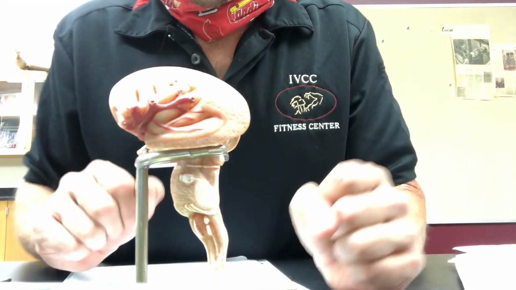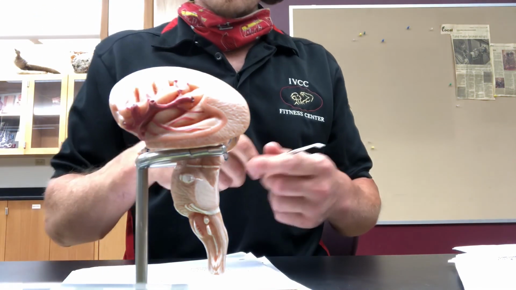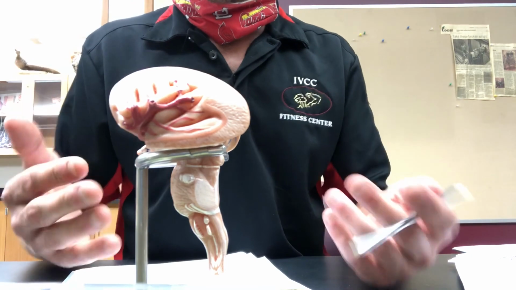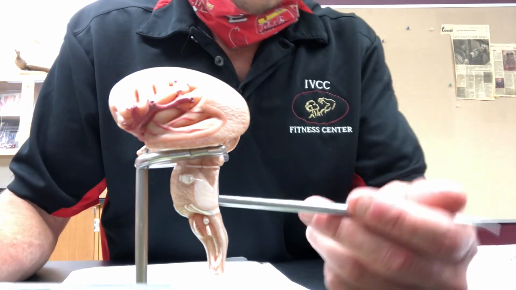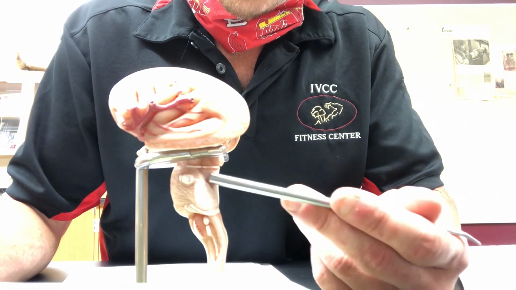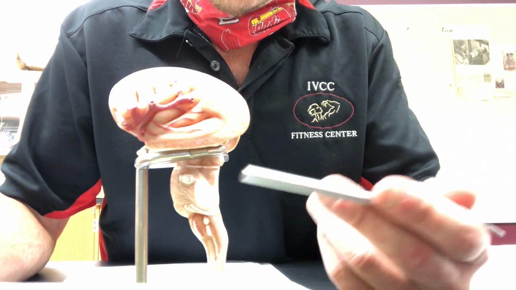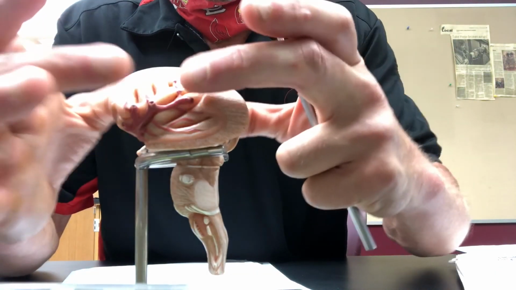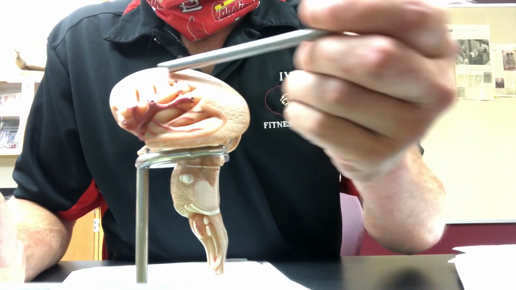Here's your brainstem model. Looking at that, we can see portions of the diencephalon, the insula, as well as the brainstem itself. So we have the midbrain, right? Midbrain comes through here. Diencephalon is going to be found deep, but we can see the insula here. This is the insular lobe.